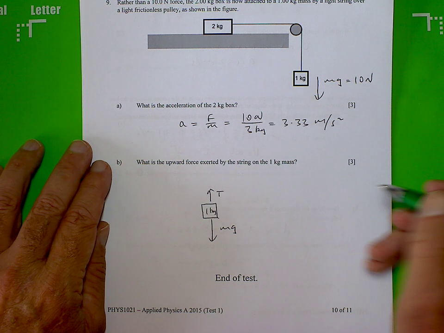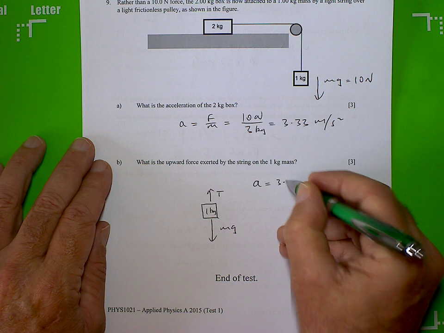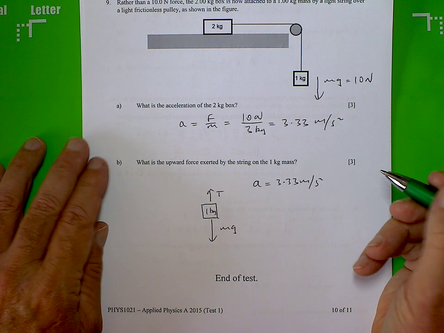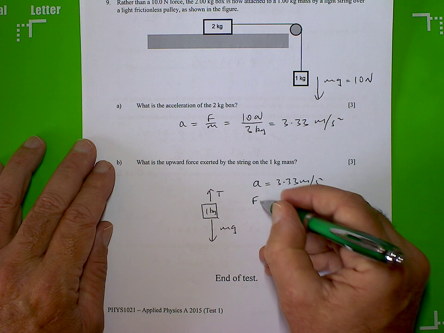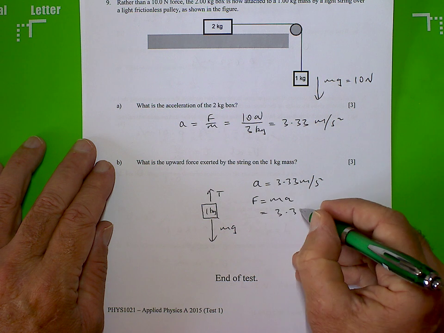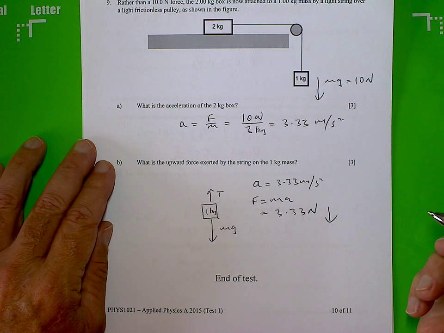And we know that its acceleration is equal to 3.33 meters per second squared. So therefore we know that force equals ma must be equal to 3.33 newtons, and it must be acting downwards.